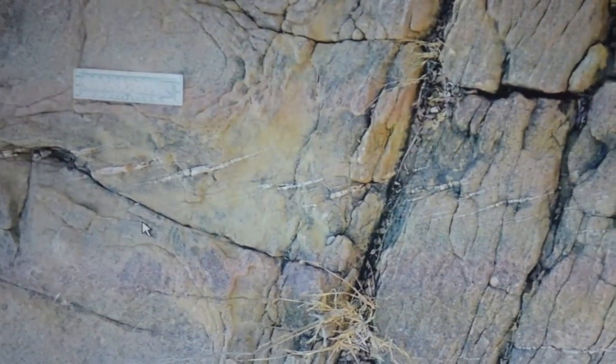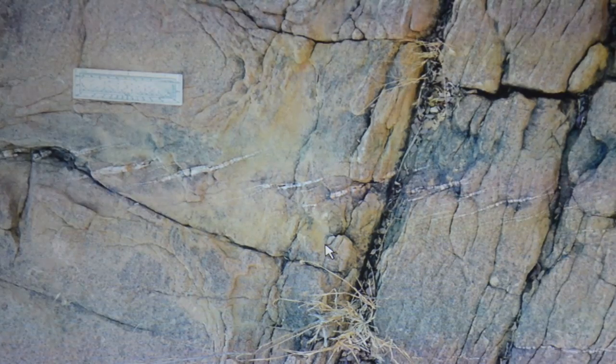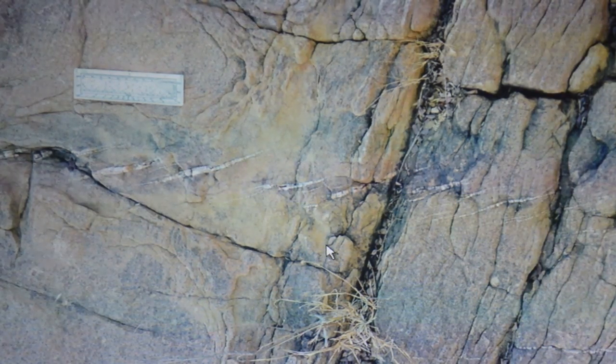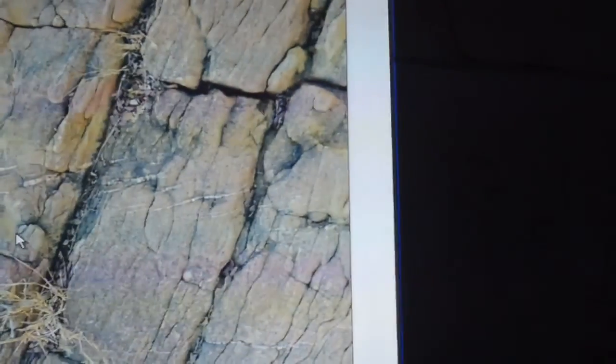So the en echelon veins, how do you explain them? How are they produced? These are very good for gold mines. In most of these gold mines, the long veins do not work. Long veins do not carry the gold or the mineralizations. Mineralizations occur in these en echelon veins, the small veins. The large veins do not produce good metallic deposits.